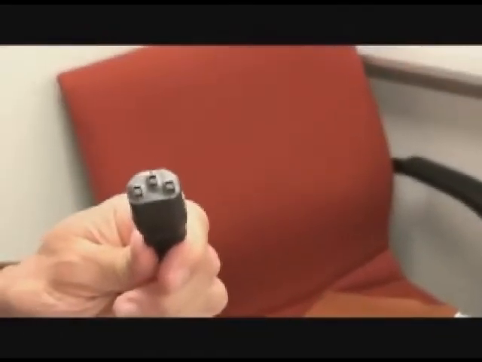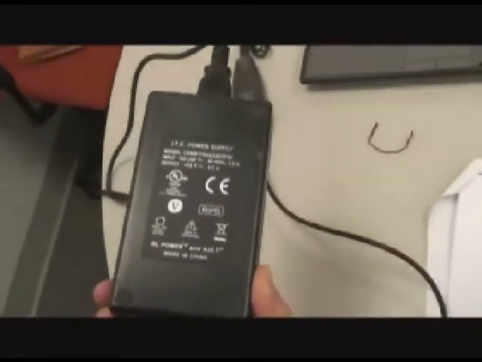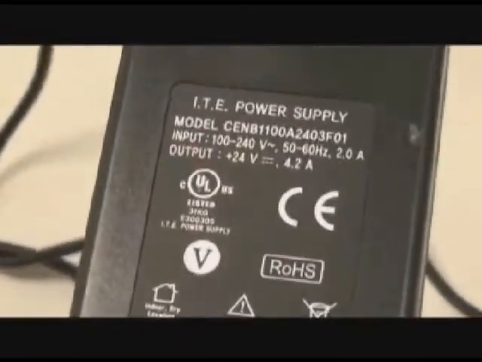It's a standard connector on this end, which goes into the power supply box. Then the other end has the North American 3-pronged receptacle for going into a plug, and you may have to get an adapter depending on your location. But the input is anywhere from 102 to 240 volts.